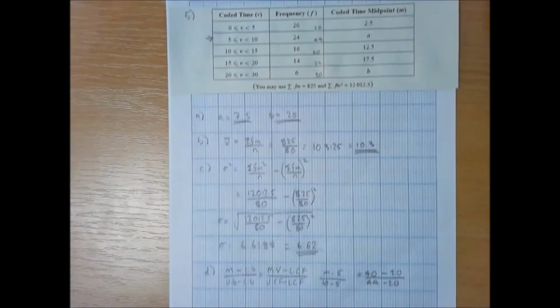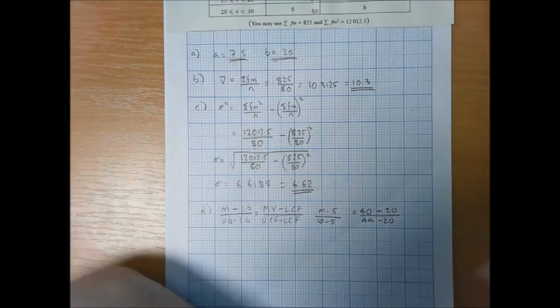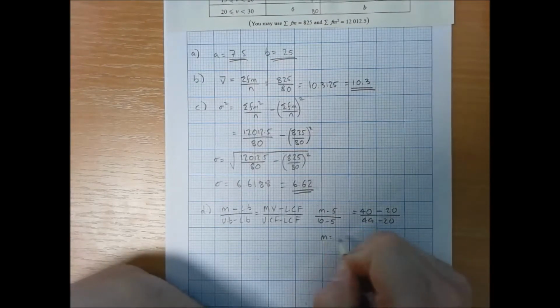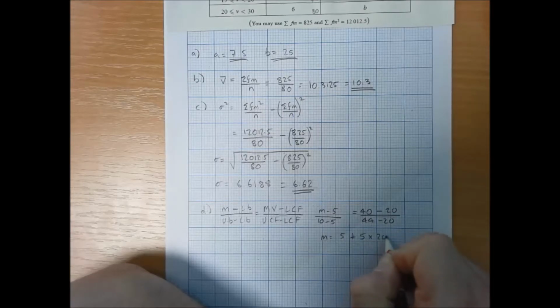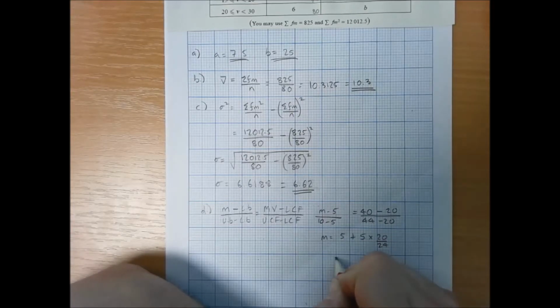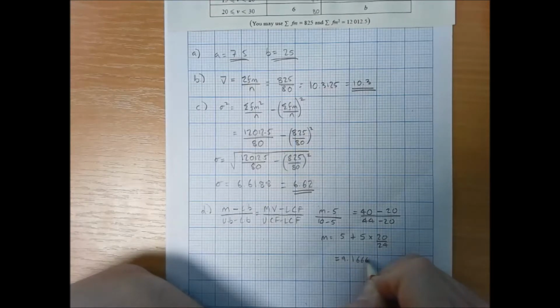Then I want to rearrange that formula and make m the subject. M is equal to 5 plus 5 times 20 over 24. And if I put that into a calculator, I get 9.16666, which is 9.17 to 3 significant figures.